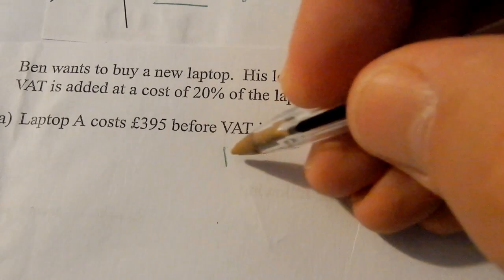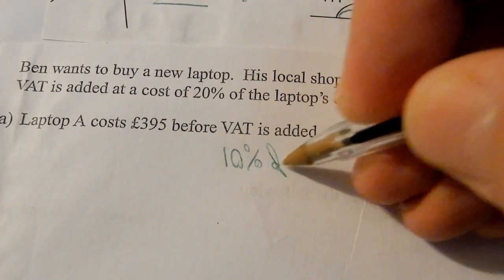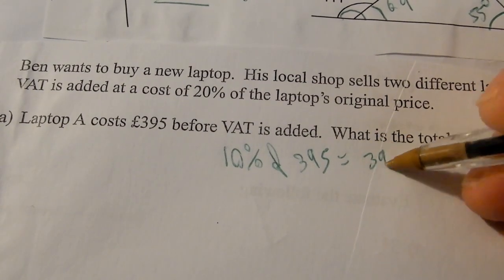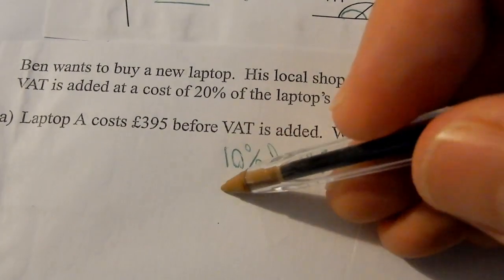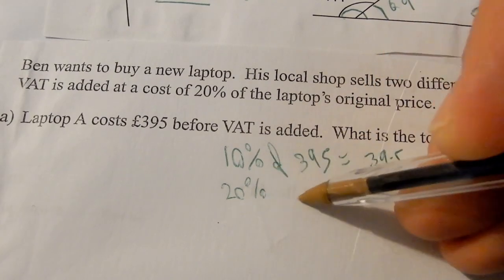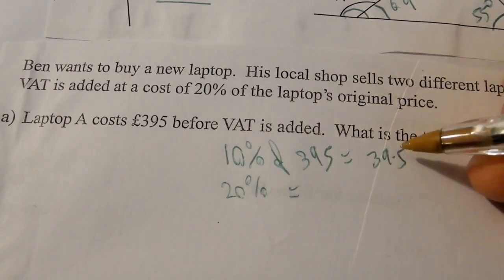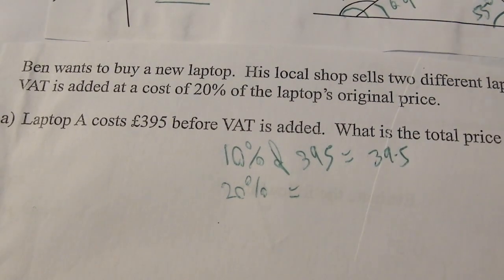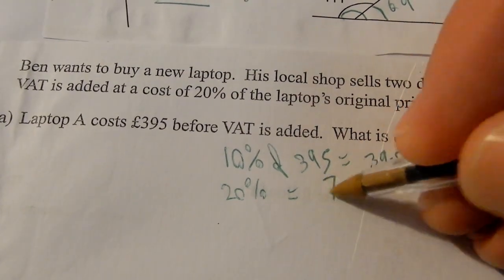Okay, so I need 10% of 395, which equals 39.5. 20% equals double that. Oh, in my head. Okay, double 40 is 80. It's slightly less than 80. It's 79.